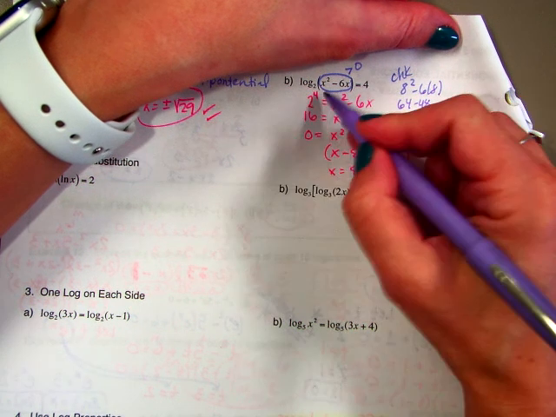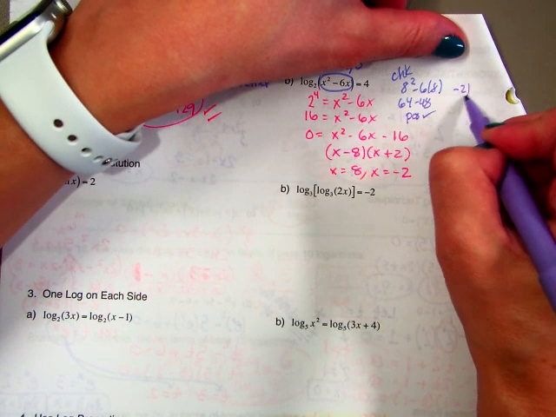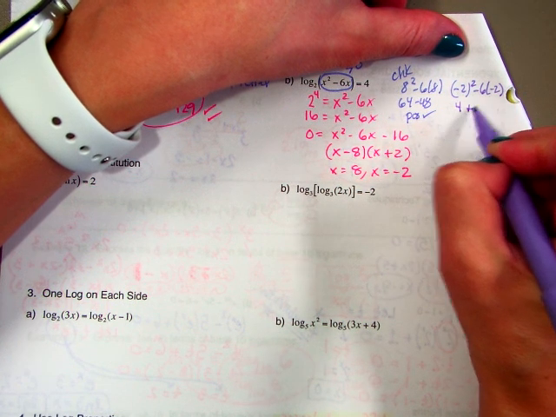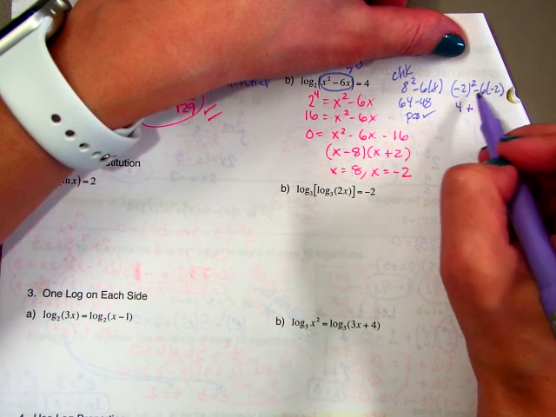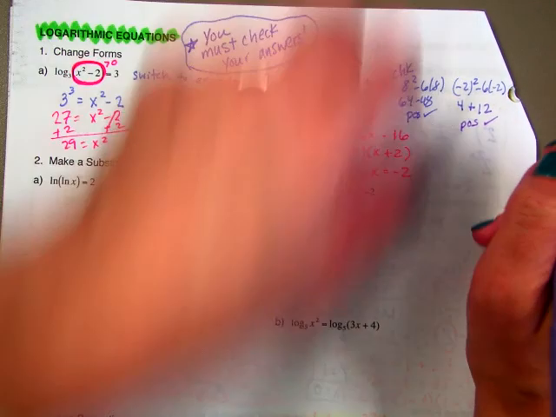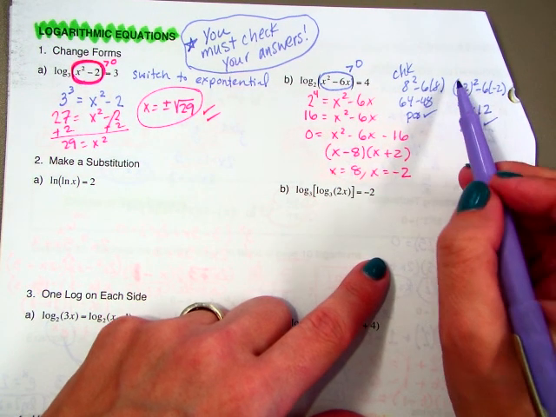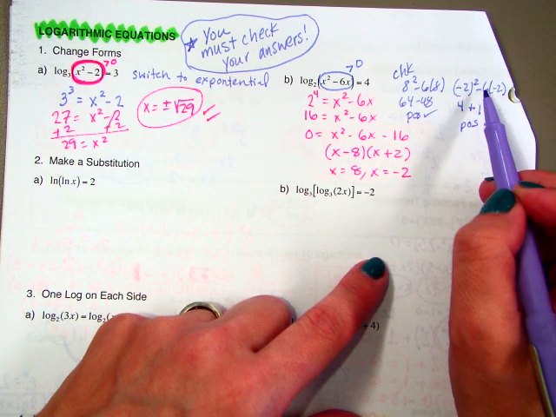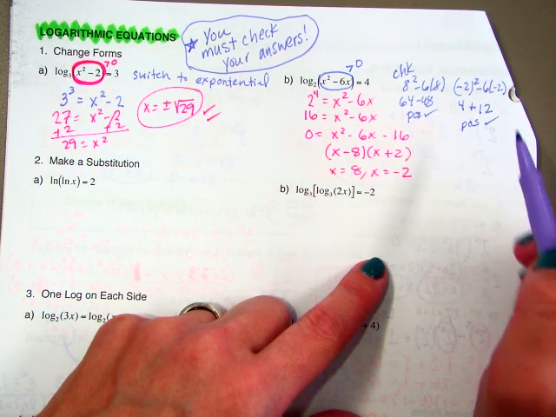Why doesn't that work? Oh, wait. That's positive. You are squaring the negative, right? So it becomes positive 4, and then it's a negative 6 times negative 2. So positive 12. So we're good. So these both work. So far we haven't seen an extraneous. Doesn't mean there aren't going to be any. But you do want to keep checking.